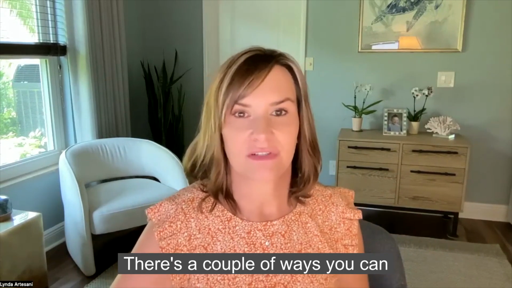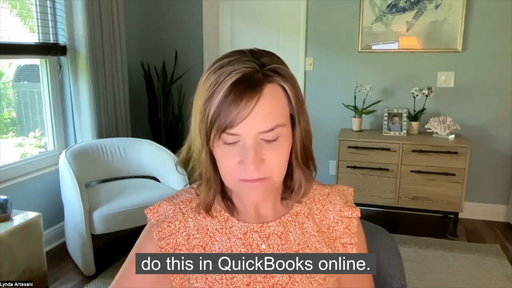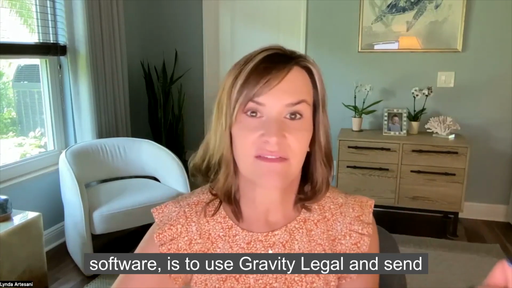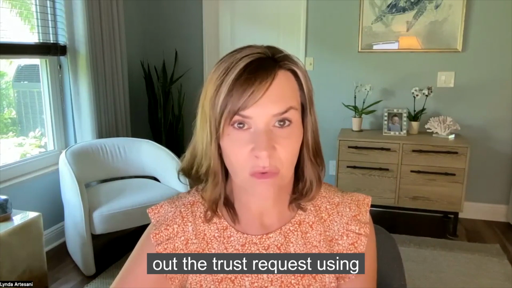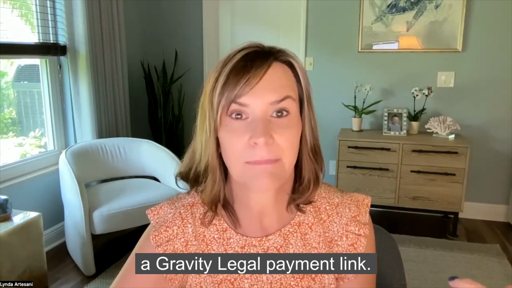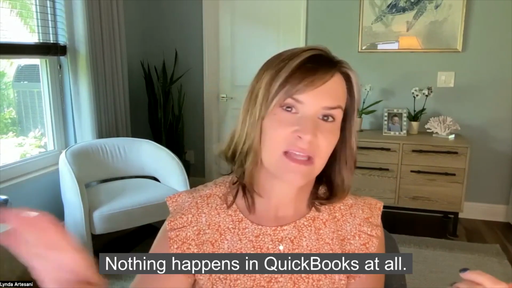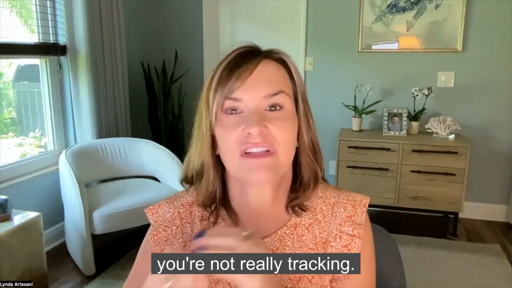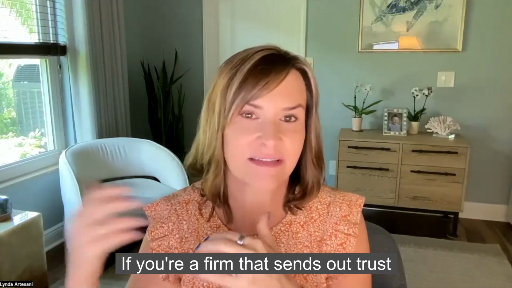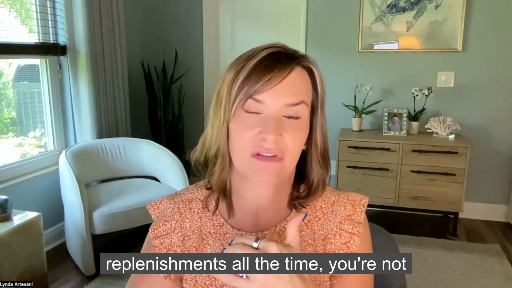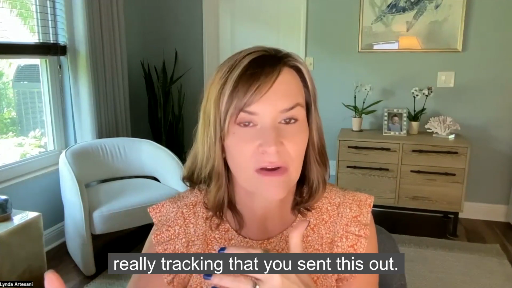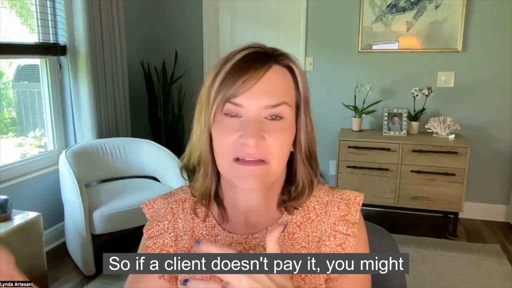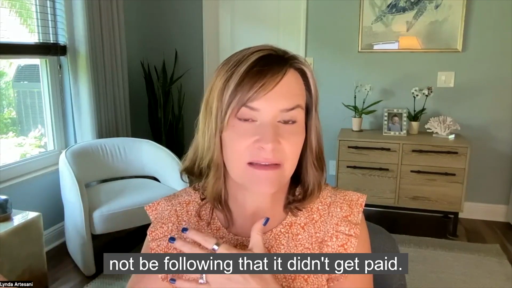There's a couple ways you can do this in QuickBooks Online. One of the ways, if you have no external software, is to use Gravity Legal and send out the trust request using a Gravity Legal payment link. Nothing happens in QuickBooks at all. The problem with that is you're not really tracking. If you're a firm that sends out trust replenishments all the time, you're not really tracking that you sent this out. So if a client doesn't pay it, you might not be following that it didn't get paid.